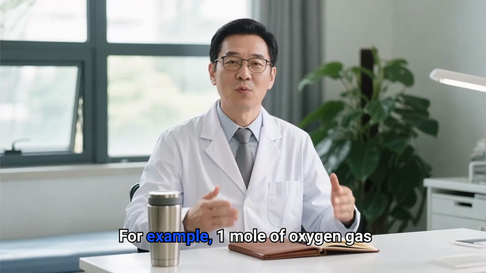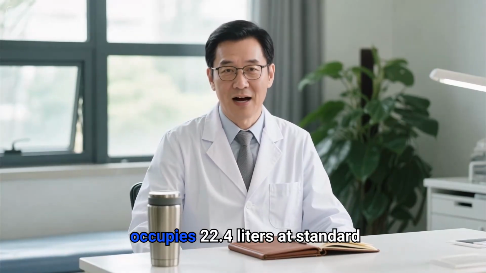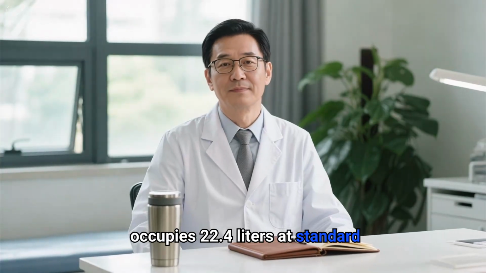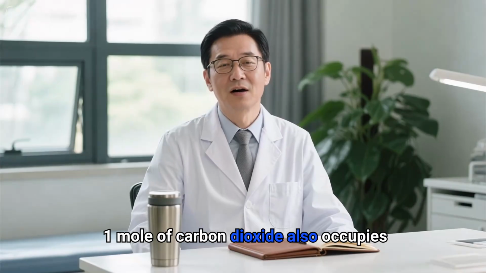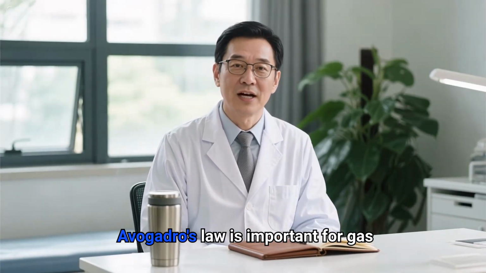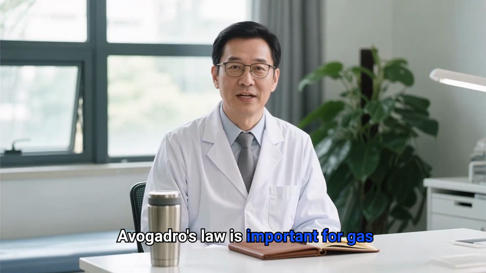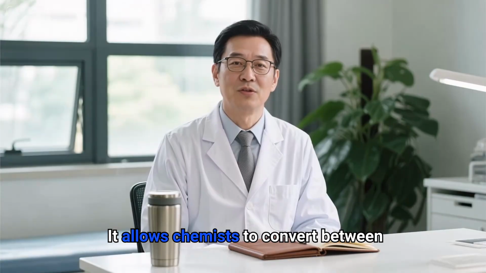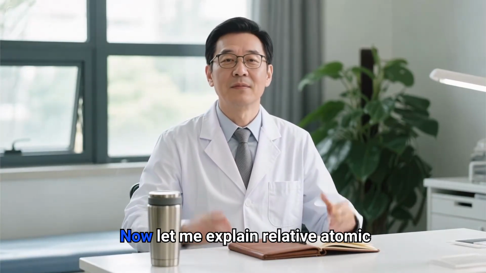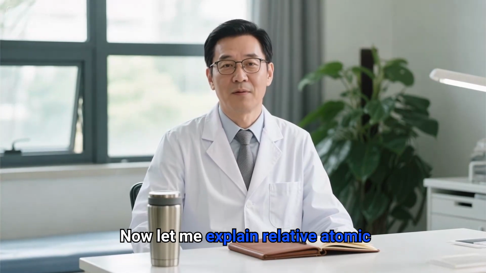For example, 1 mole of oxygen gas occupies 22.4 liters at standard temperature and pressure. 1 mole of carbon dioxide also occupies 22.4 liters. Avogadro's law is important for gas stoichiometry. It allows chemists to convert between volume and moles for gases. Now let me explain relative atomic mass.